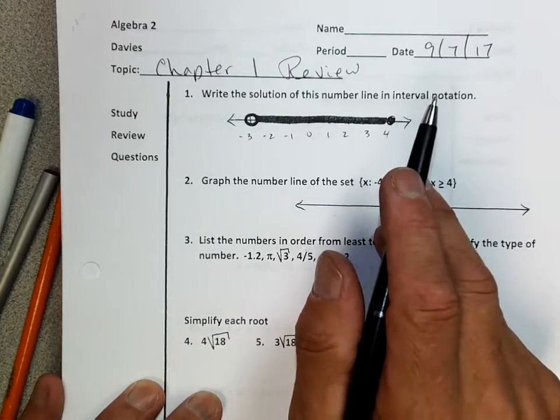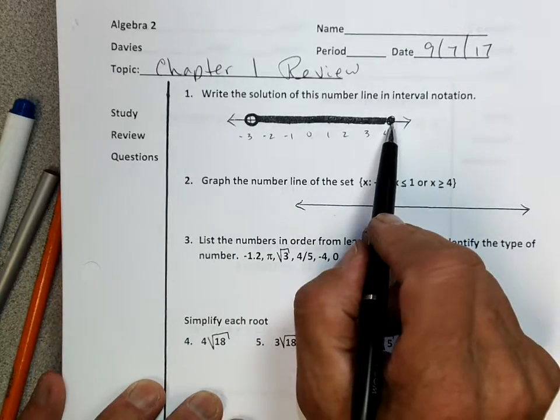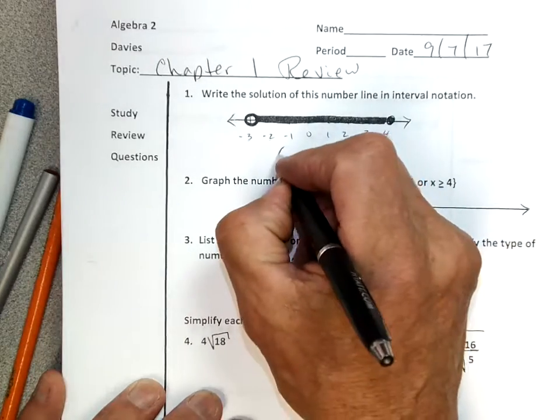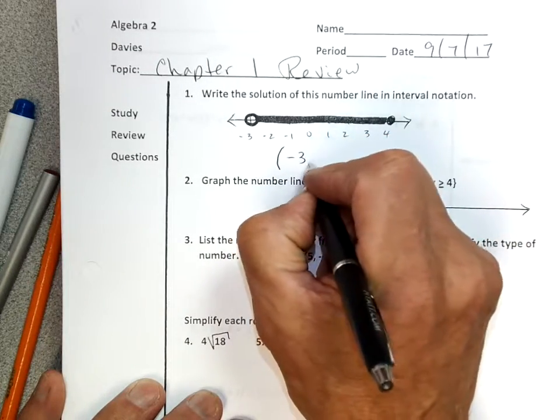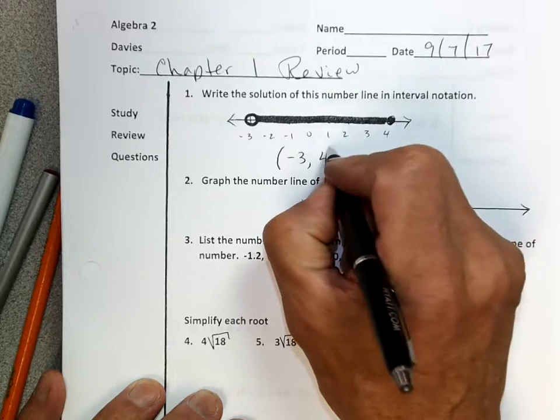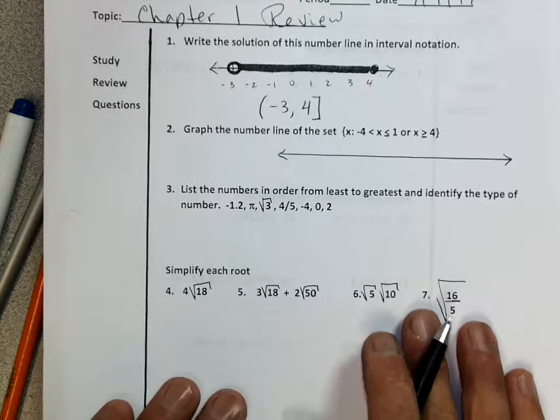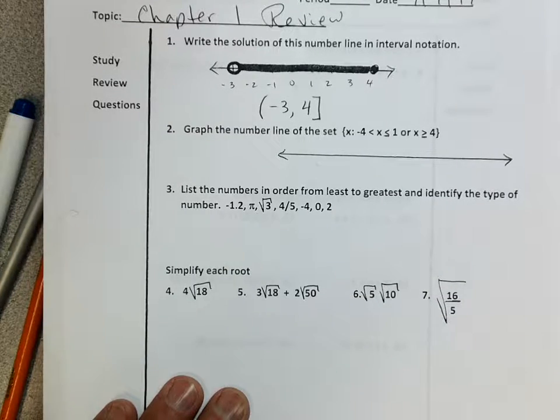So, we know if it's a solid dot, it's a bracket. Open dot, it's a parentheses. We're going to go parentheses, -3, comma, 4, bracket. That's it. Thumbs up? Pretty easy? Okay, good. Okay, number 2, graph the number line of the set.